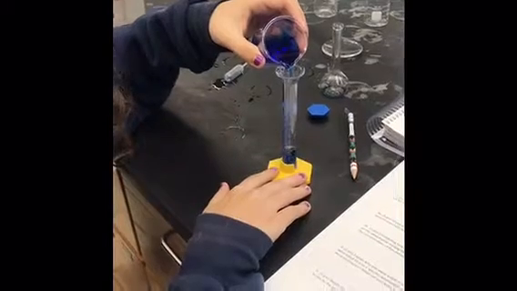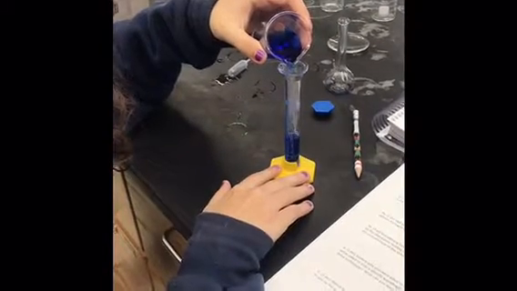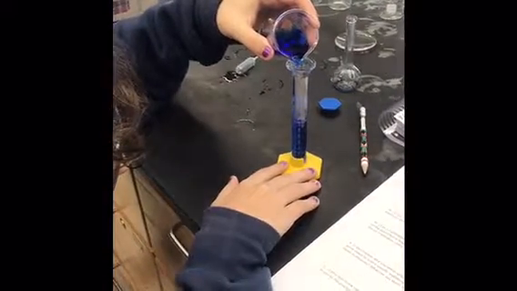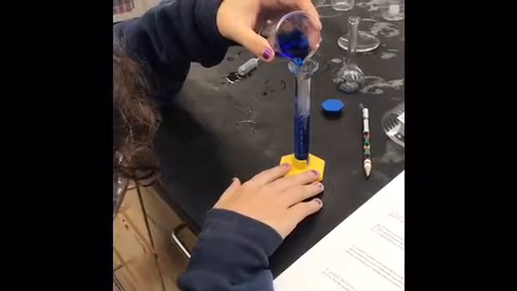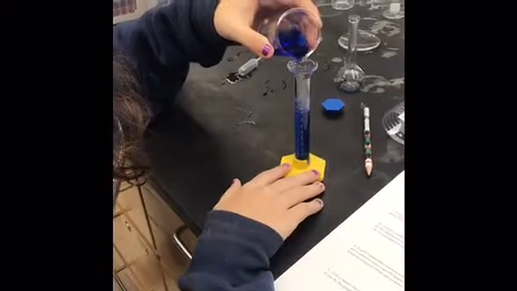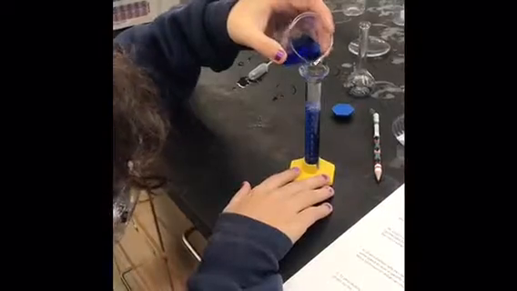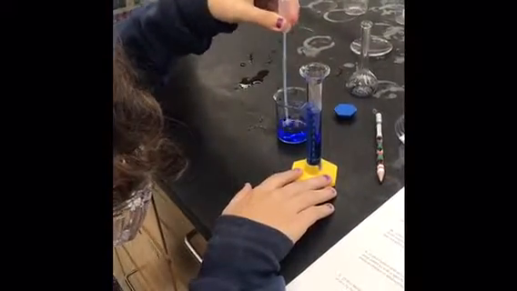In this clip, Jesse is adding 10 milliliters of the stock solution, 10 milliliters of NH4OH, and 5 milliliters of water to make the second dilution. She will continue this step 3 more times, and also again for the unknown.